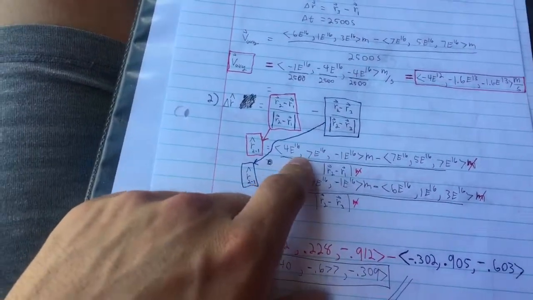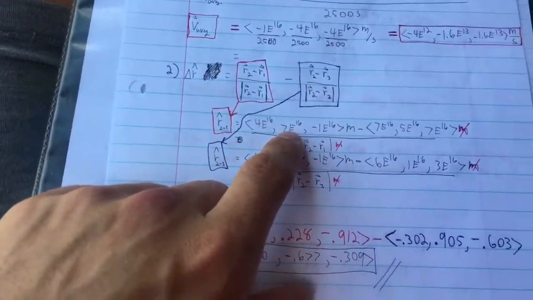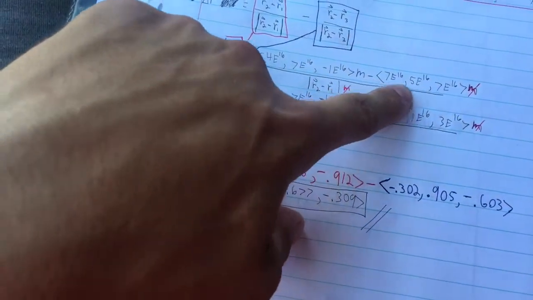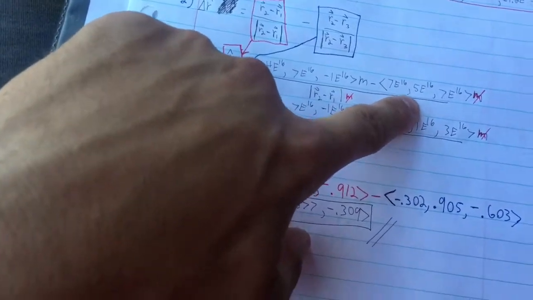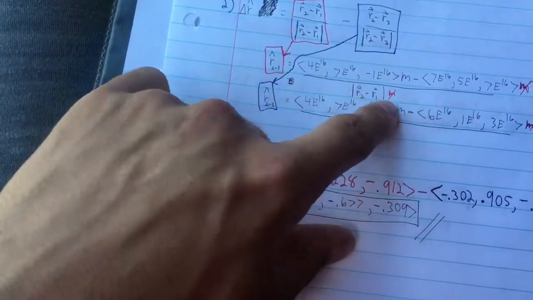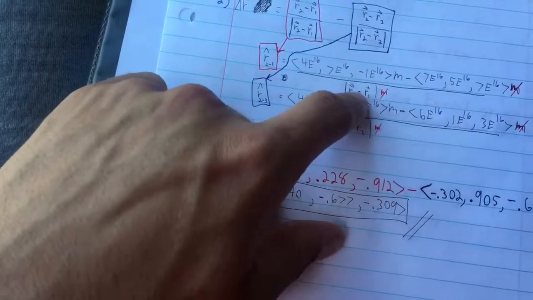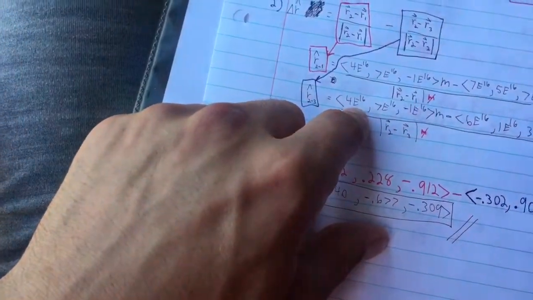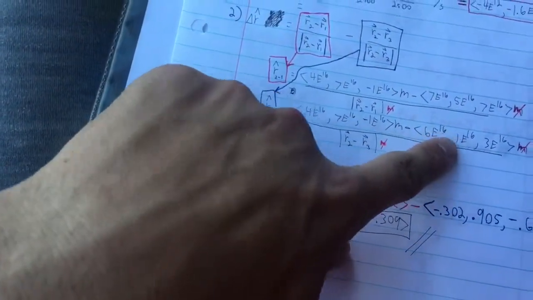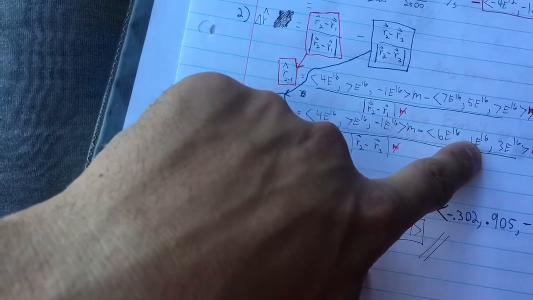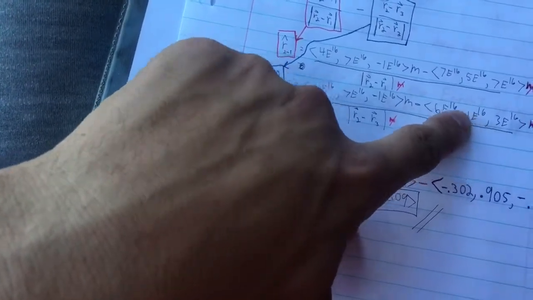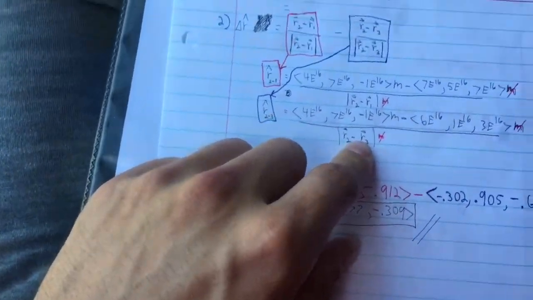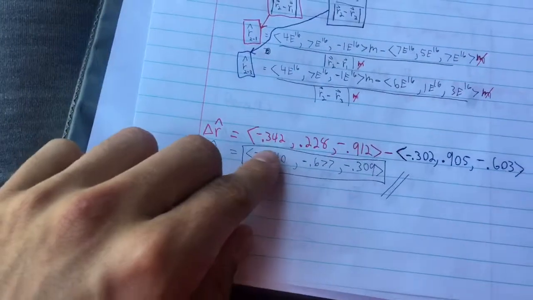So here we have the vector of planet Earth minus the vector of the rocket at position 1. We took the magnitude of that value and divided by that magnitude. And we did the same thing for the second position. We have the vector for Earth minus the vector for Rocket Sega at the second position. Then we found that vector and divided it by its magnitude here. And we find these values.